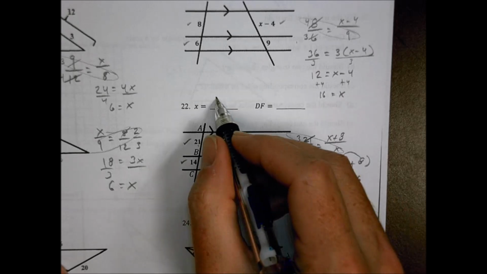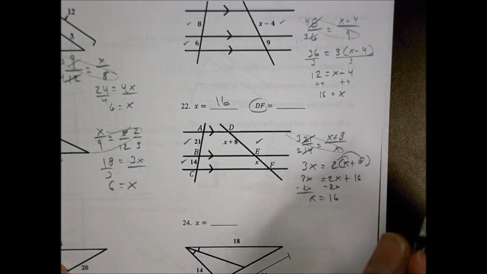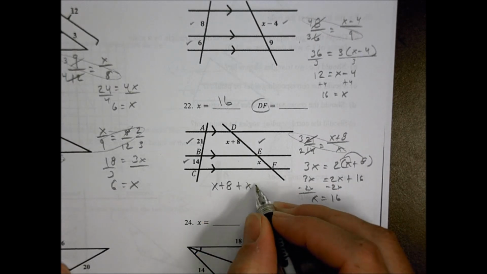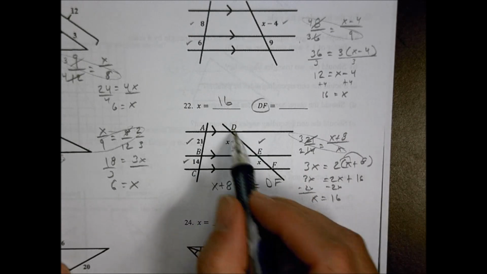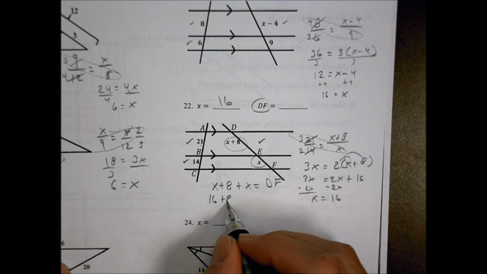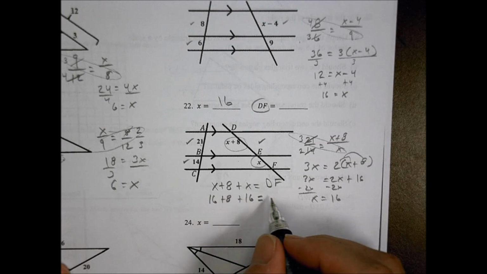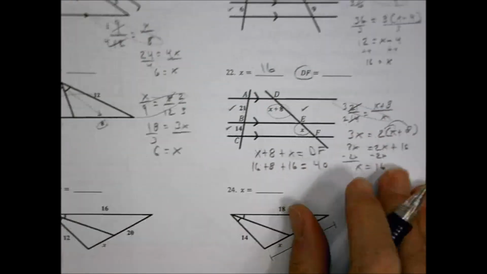That's that part there, but notice I have to find out what df is going to be. That means I need to plug it back in here. It says that x plus 8 plus x is going to be my value of df. That's what df equals. df is the whole thing. It's this and that. So I got to plug 16 in here. 16 plus 8 plus 16 all together, that's going to make a grand total of 40 for the value of df.